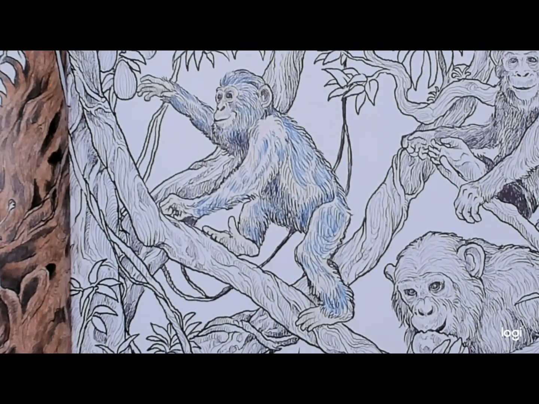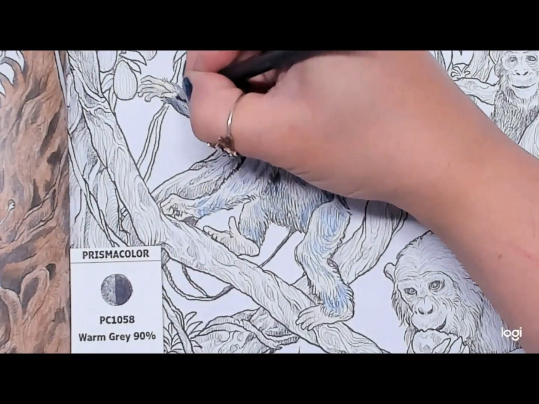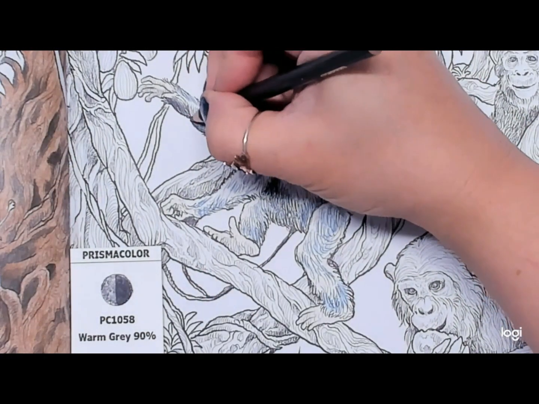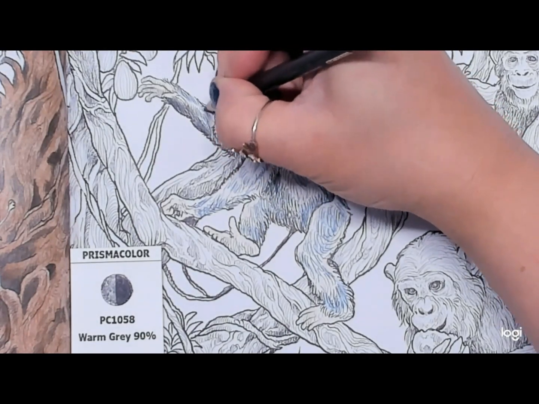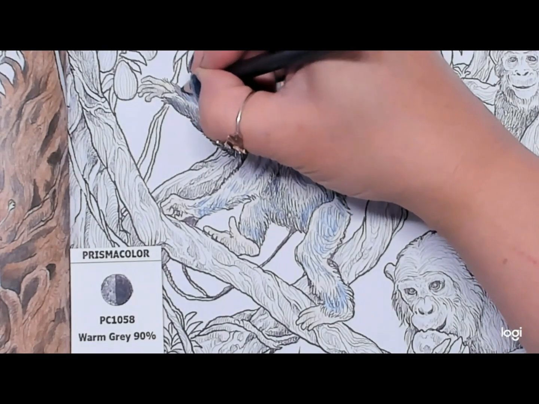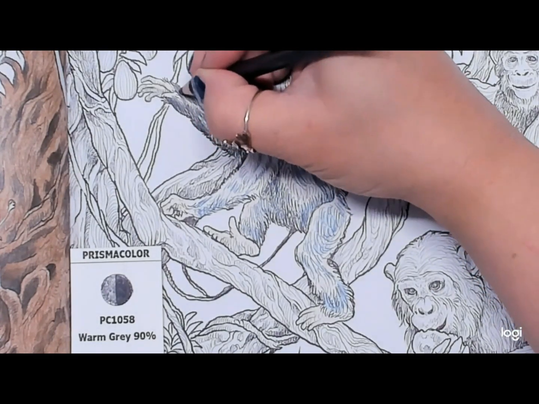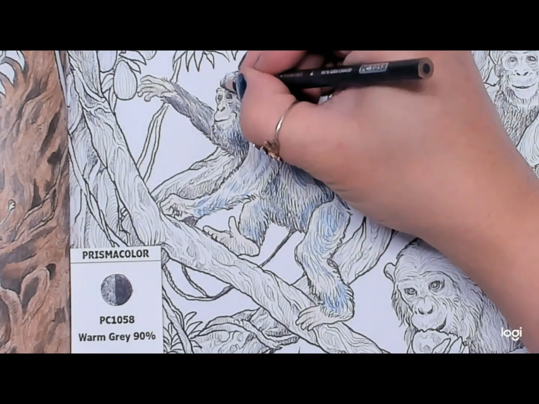Alright, so now we're going to go in with 1058 warm gray. I'm just going to, in little quick strokes, go right over top of where I put the blue. And I'm not being super heavy-handed right now. I'm just lightly going over top of it.